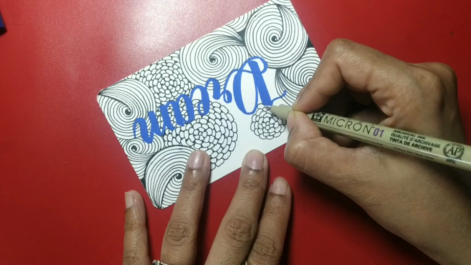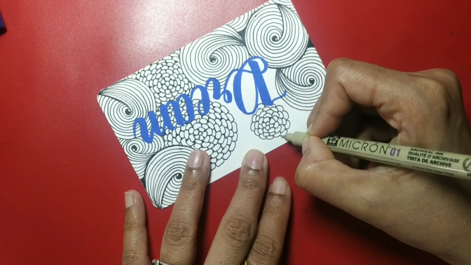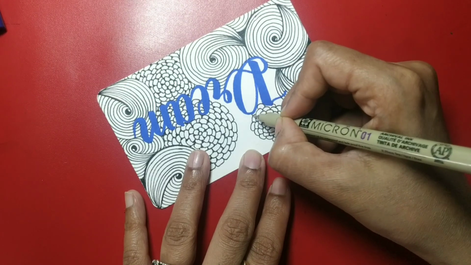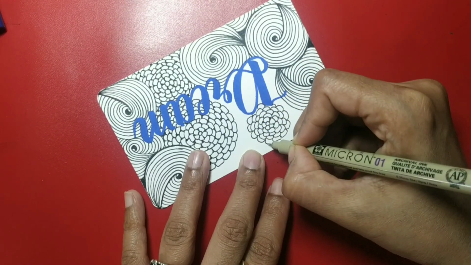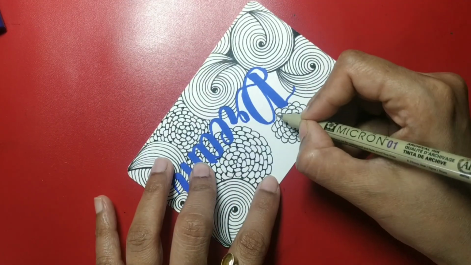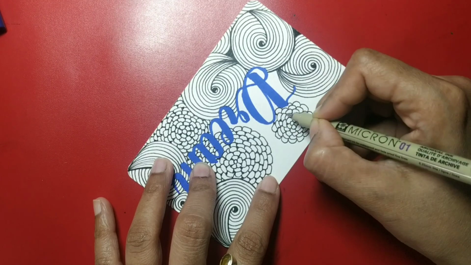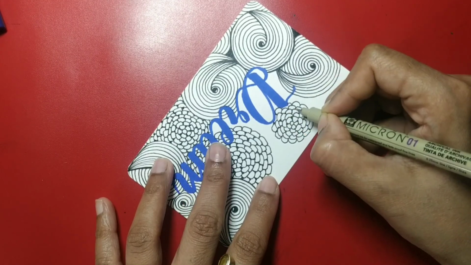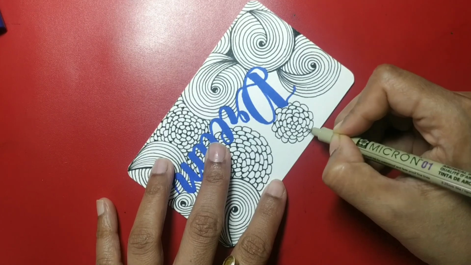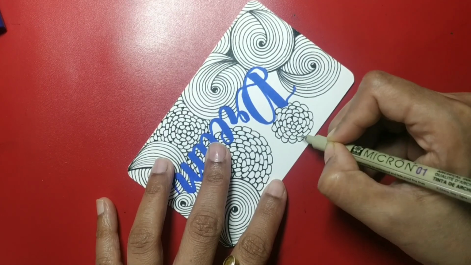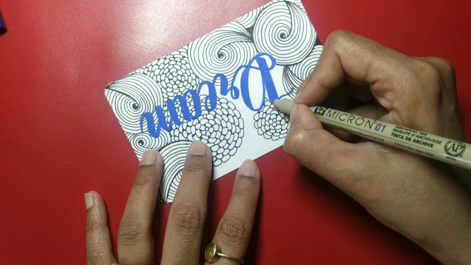Slowly keep building on the flower. Extend it more and more. And keep adding some bit of ink here and there to add to the look.